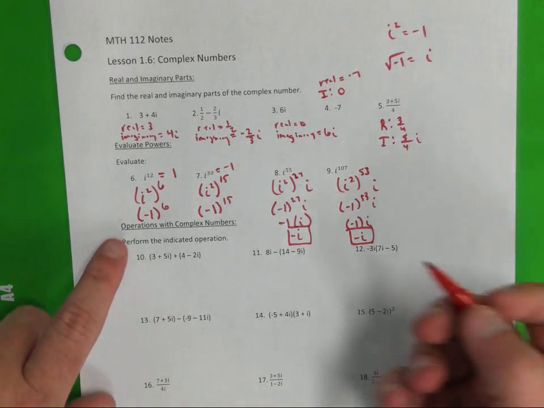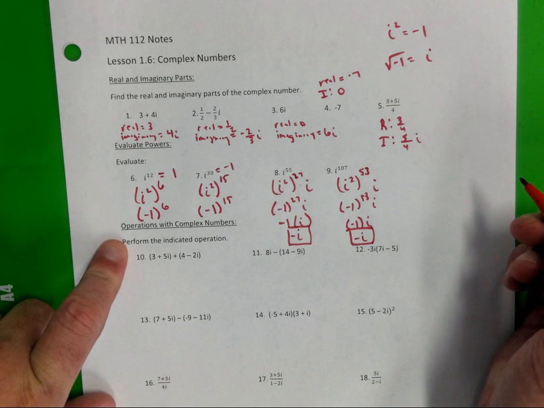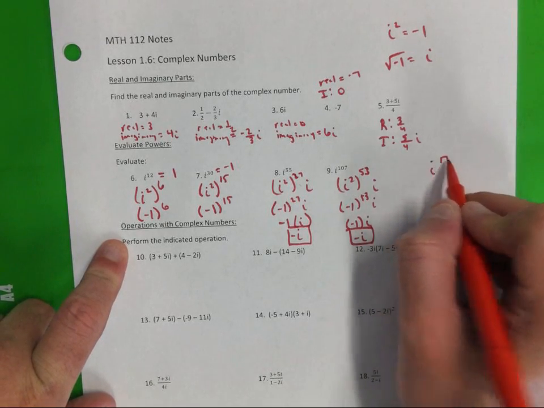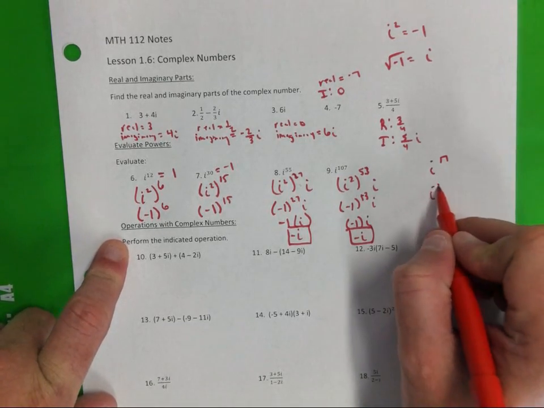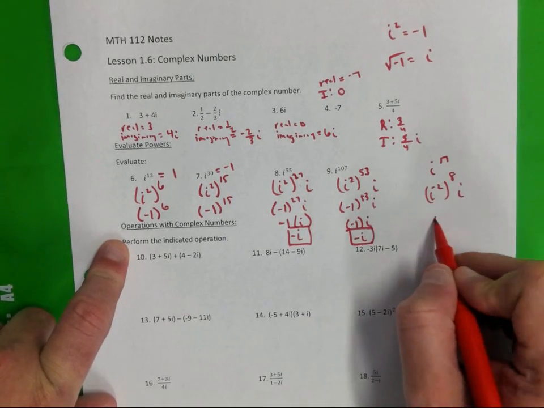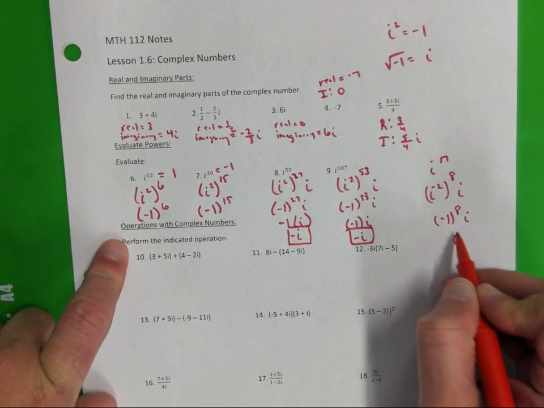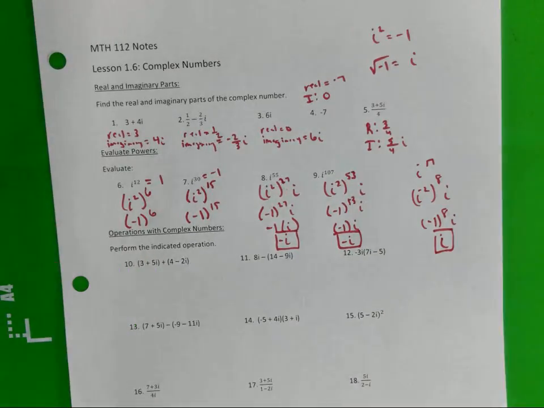Your answer is going to be, you might want to say, okay, Miss Trish, give me an example when it's going to be i. i to the 17, which is i squared. 2 goes into 17 8 times. Negative 1 raised to the 8th power is 1. 1 times i is i. So your answer is either going to be i, negative i, 1, or negative 1 on those.